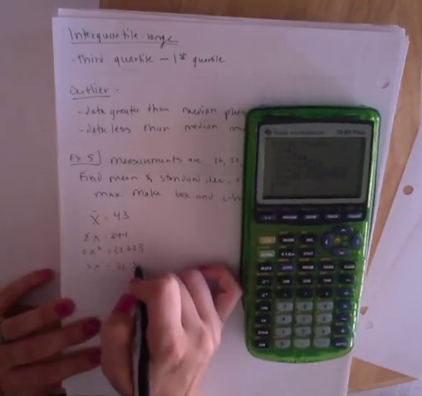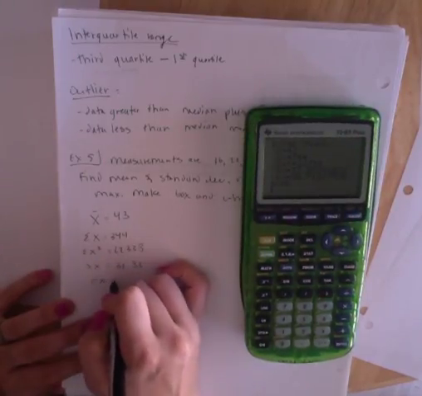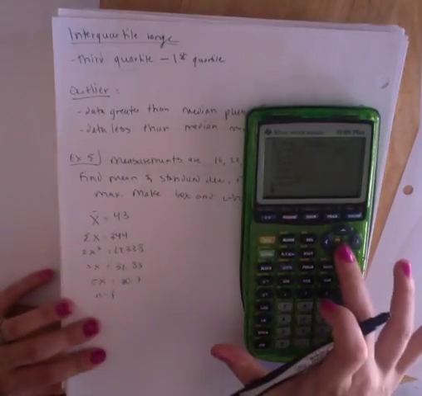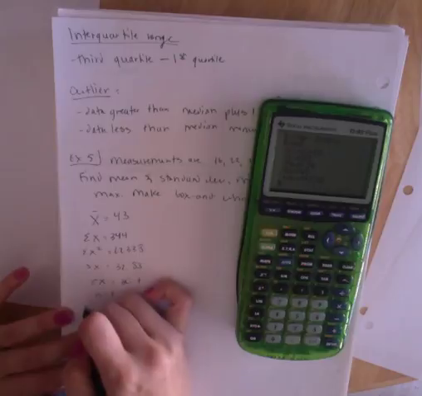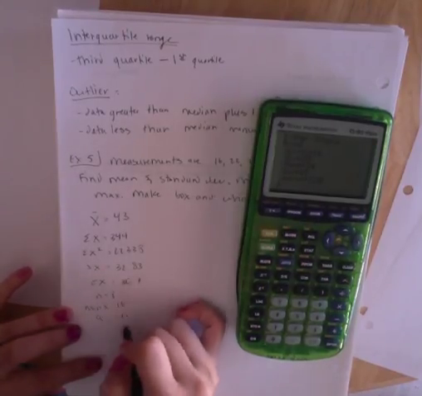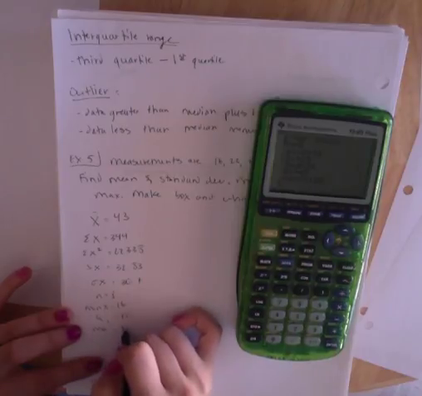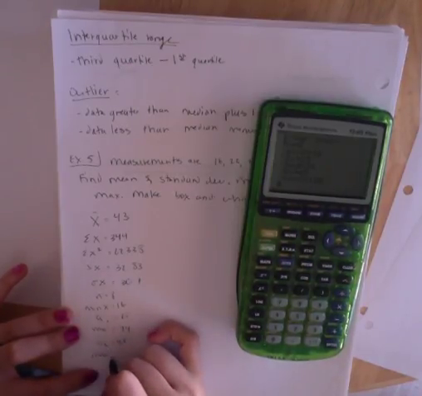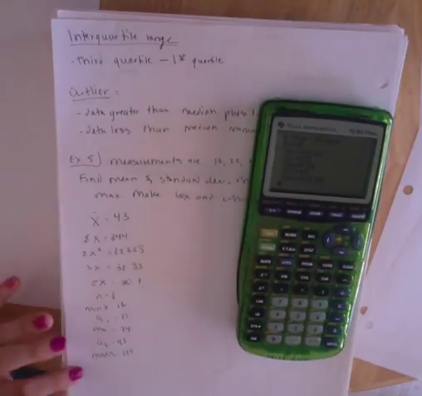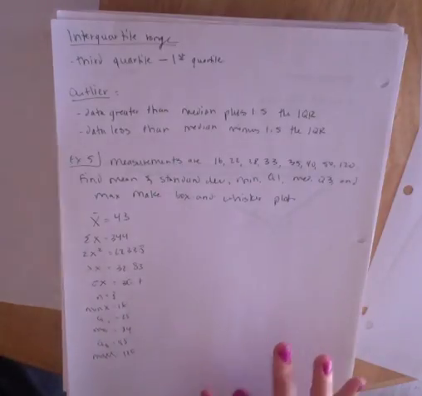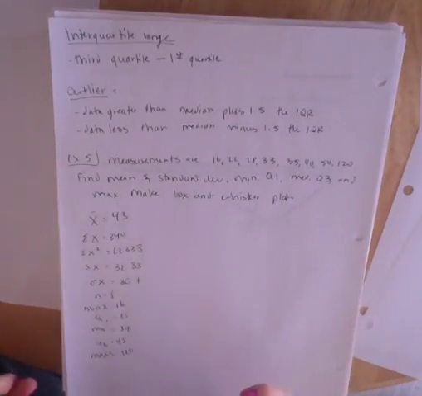And we have 32.83, sigma x is 30.71, n is 8, mine has an arrow to go down. Then it says min x is 16, Q1 is 25, median is 34, Q3 is 45, and max x is 120.